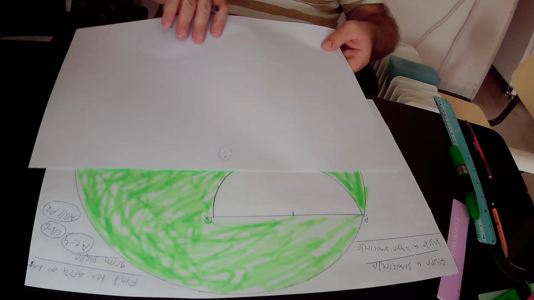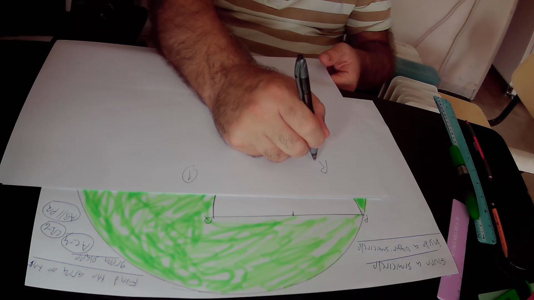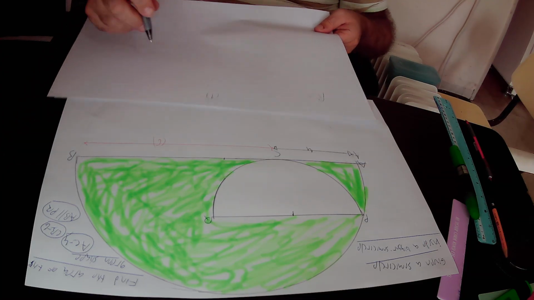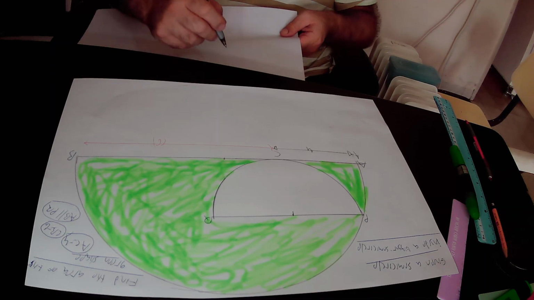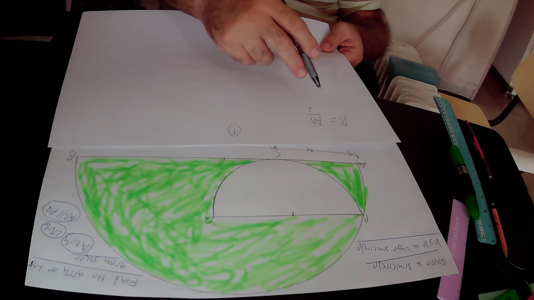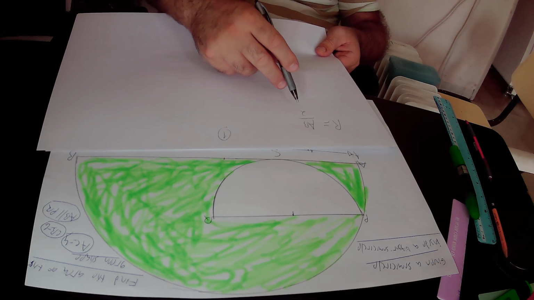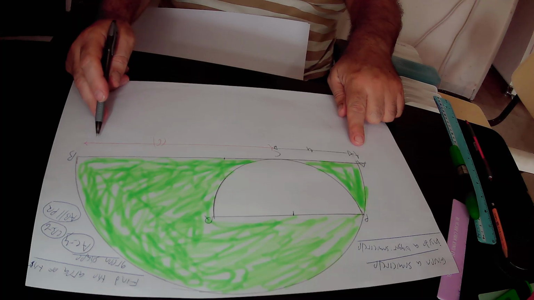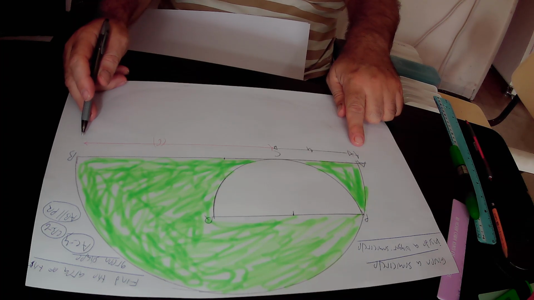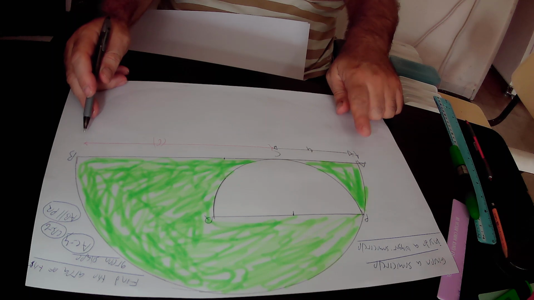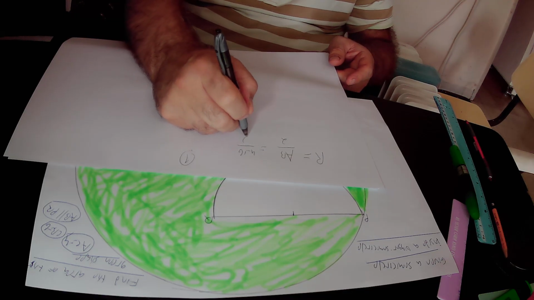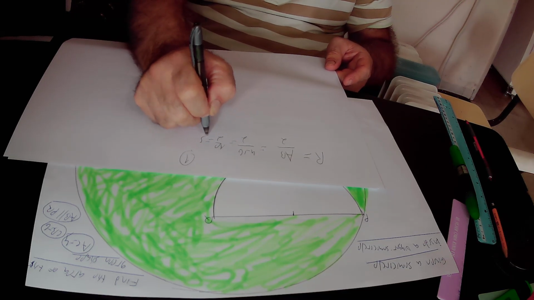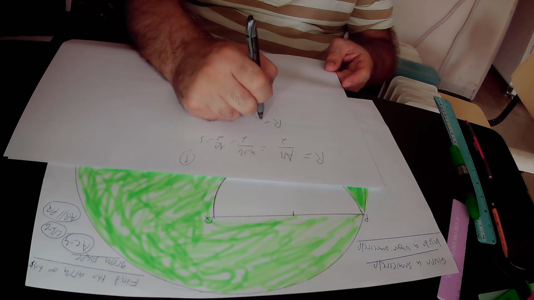So the radius R of the big semicircle, it's actually capital R, must be equal to the diameter AB over 2. AB in total equals AC, that is 4, plus BC, that is 6. AB in total equals 4 plus 6, that is 10. Over 2, 10 over 2 is 5. In total, we found out that the radius of the big semicircle R equals 5.